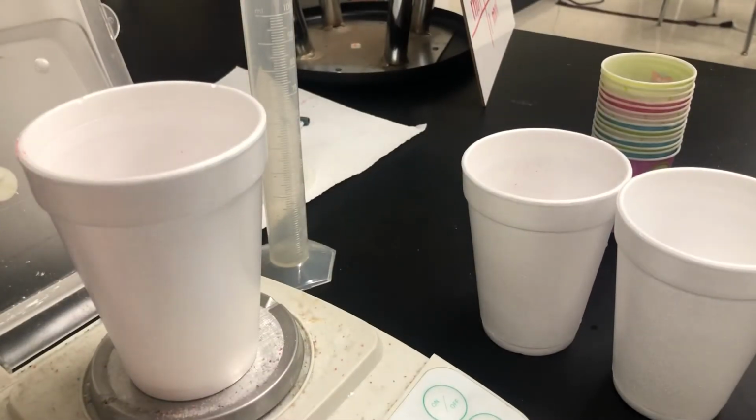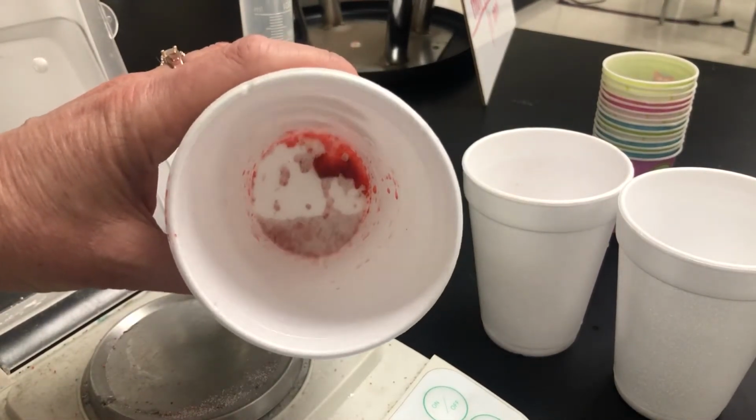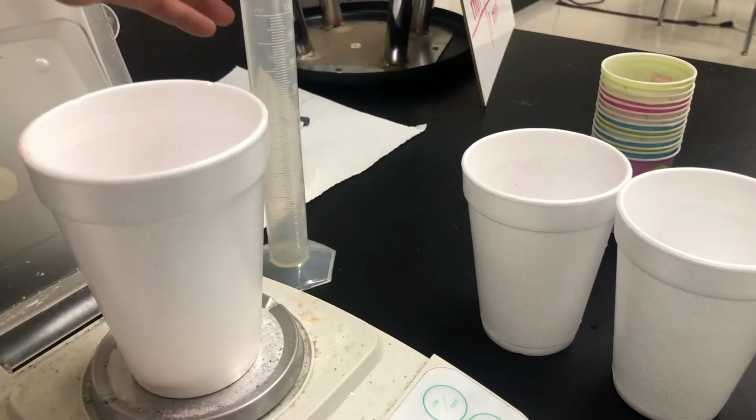All right. It's not very much. That's it. That's what's in there. But that was my predetermined amount based on my math.